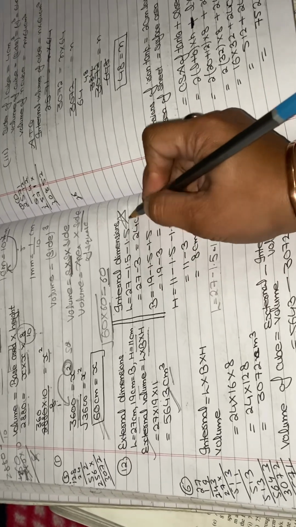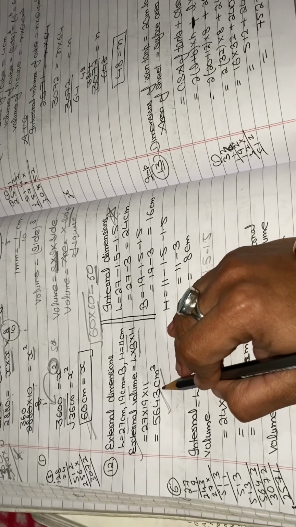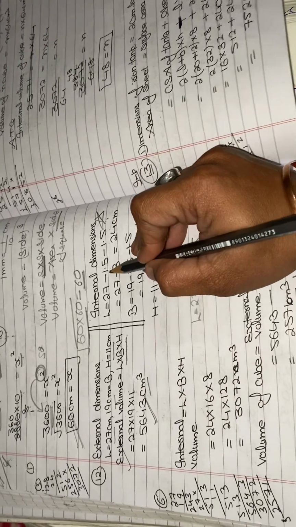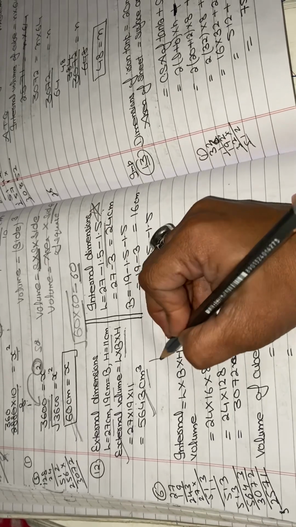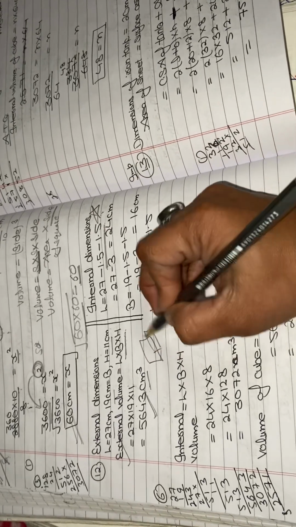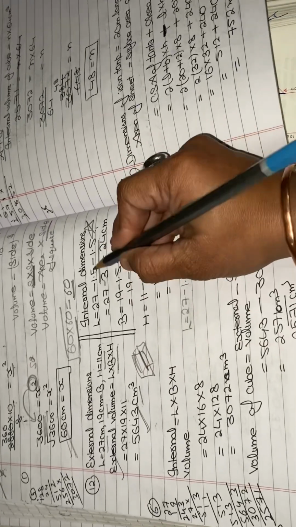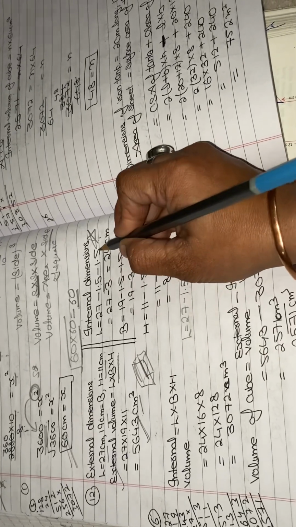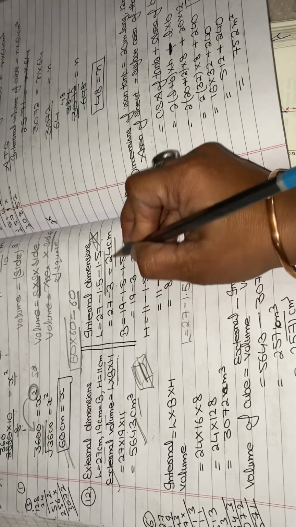Take it as a hurdle. External dimensions and external volume are quite easy to find, but for the internal dimension you have to subtract the thickness 2 times, not 1 time, because when you have a cuboid, there are 2 lengths, this side and this side. So we are going to subtract 1.5 minus 1.5. So 27 minus 3 is 24 centimeter.